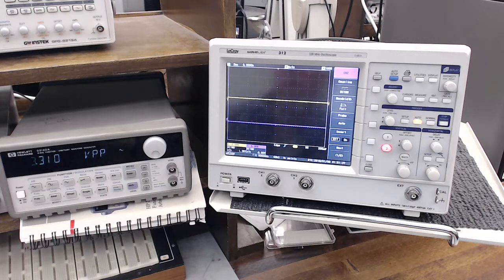Greetings. Today we'll be reviewing the basics of how to operate the function generator and the oscilloscope, including just how to set them up and some features of triggering.